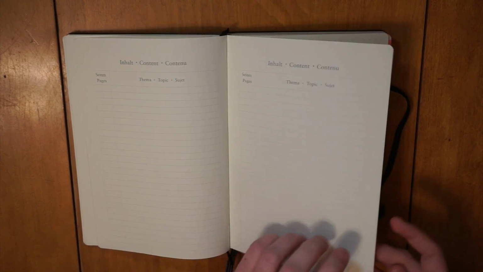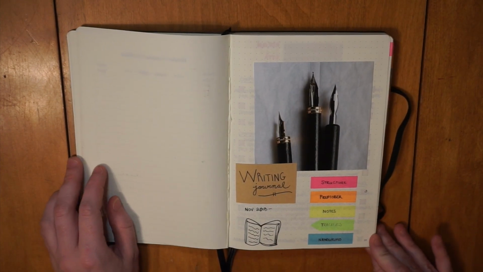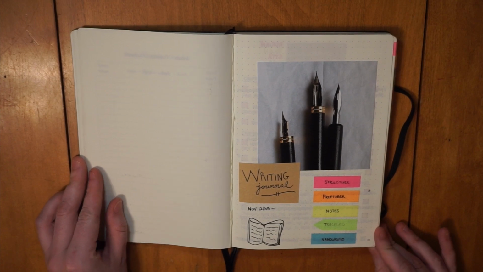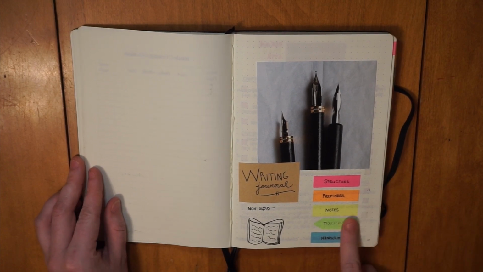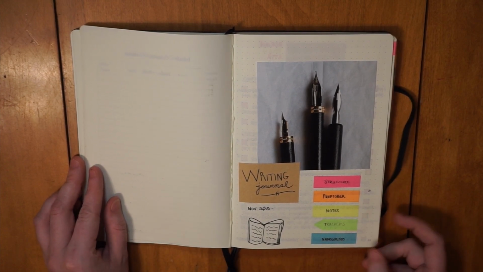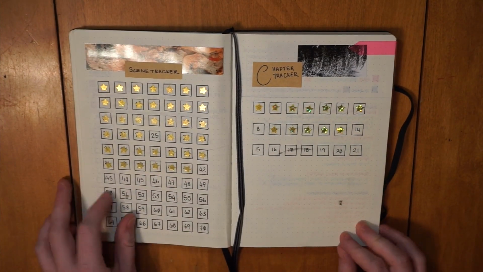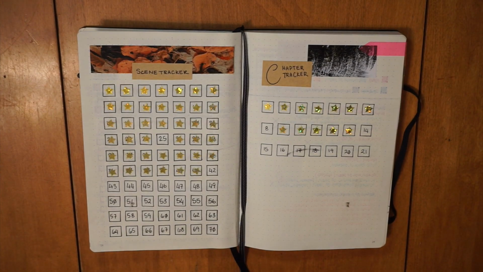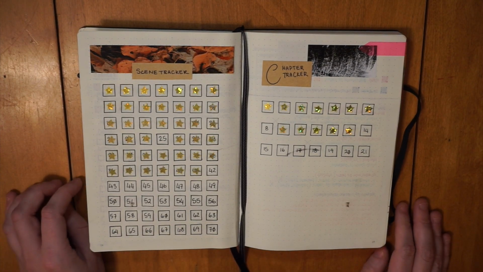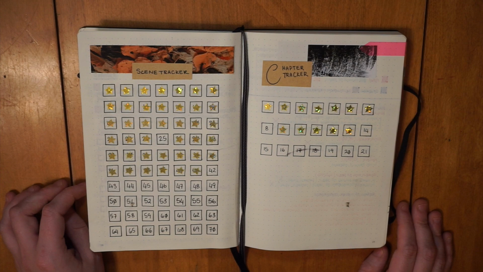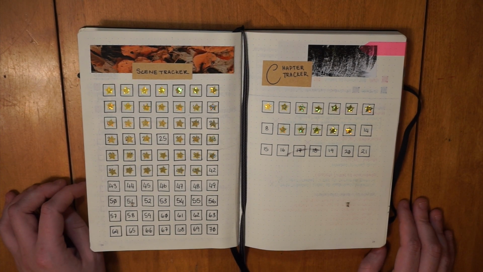So the first page that I have here is just a little index, so all of the sticky notes will show you what kind of thing I have on the page, and you can see there what they mean. The next page is my scene tracker and my chapter tracker. Every time I finish a scene or a chapter, I will get a gold star. This method is based off of the method by Rachael Stephen, and I will link her down below.